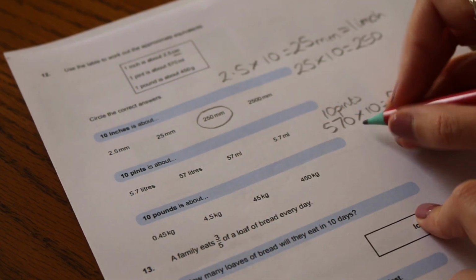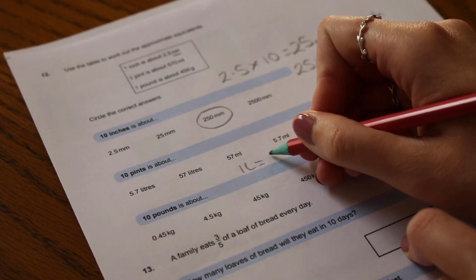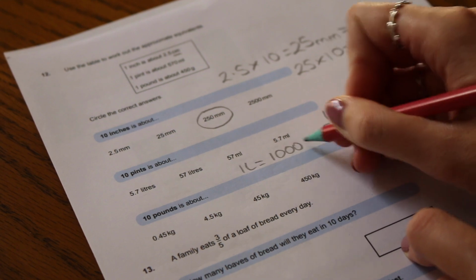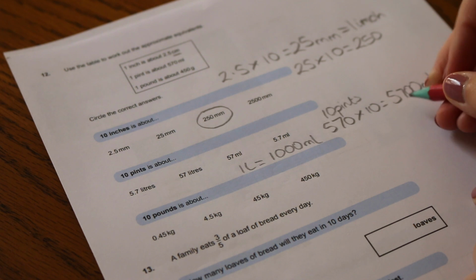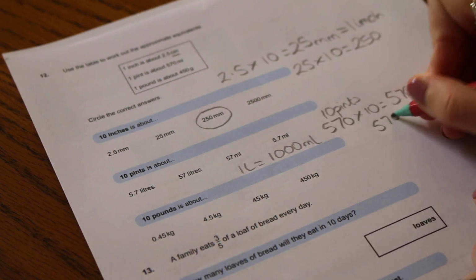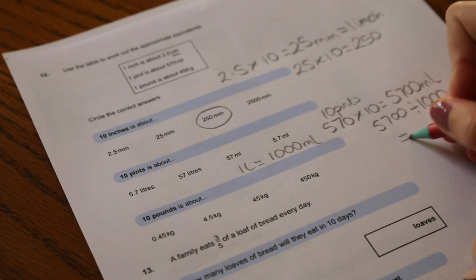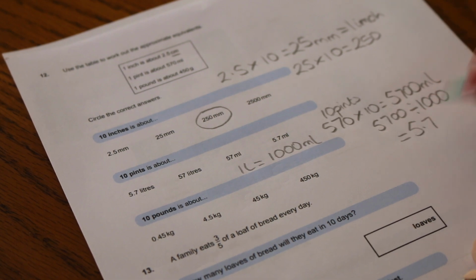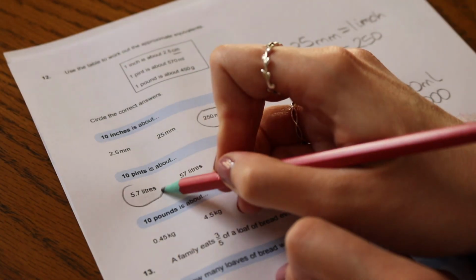So 1 litre equals 1,000 millilitres. So we need to divide 5,700 millilitres by 1,000, which equals 5.7 litres, which is this one here.